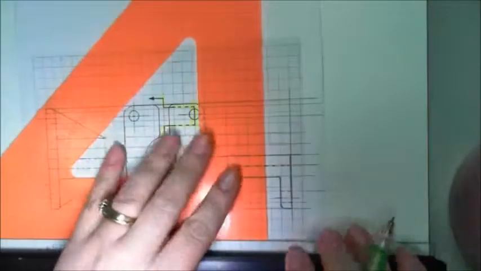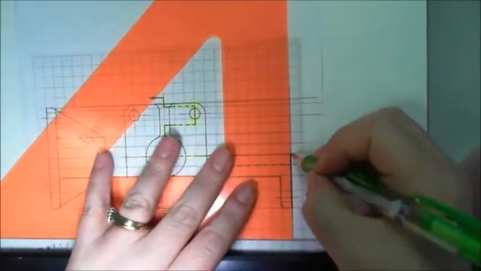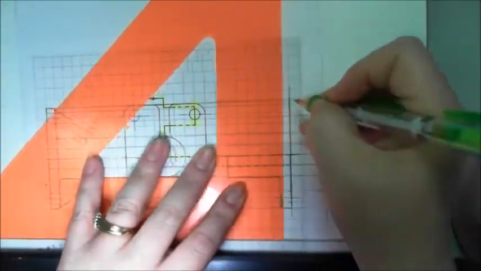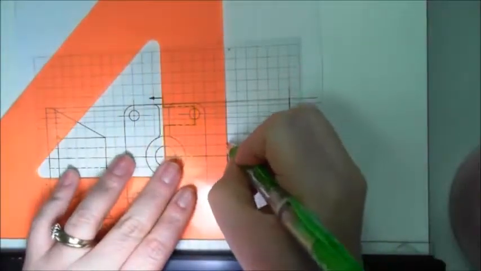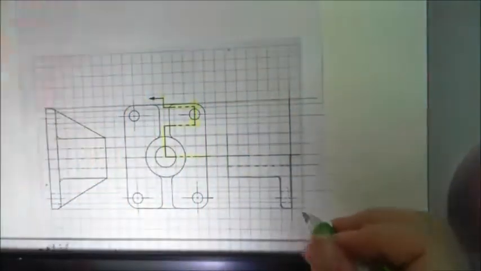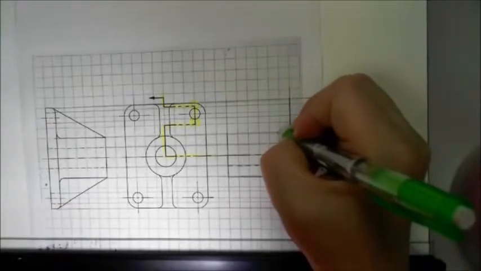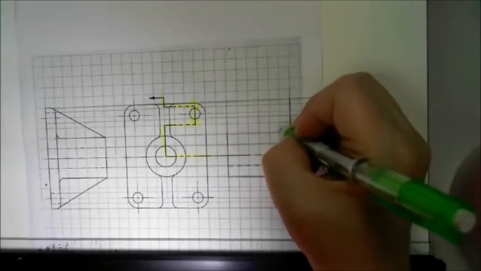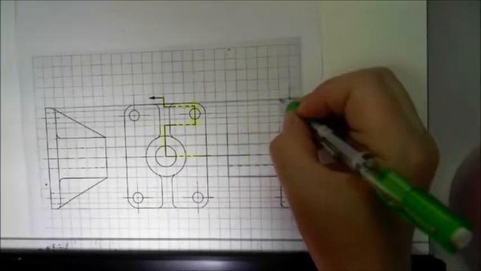Okay, so if I'm drawing that, I know my outside is to here, comes to there. I know I have those little curves. If I go back and look at the example again, where do I have my curves? I have my little curves right there.